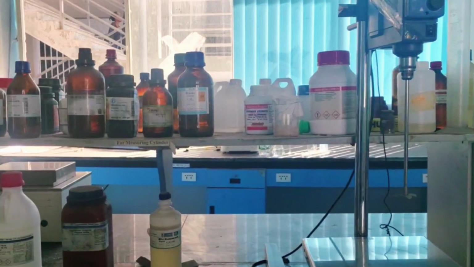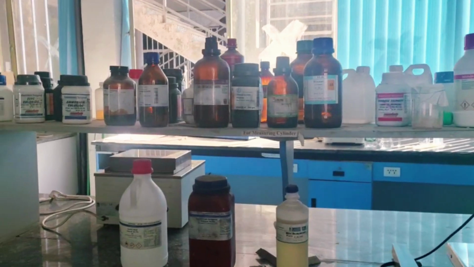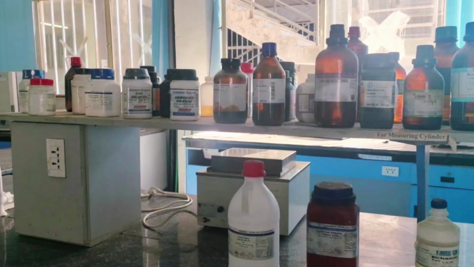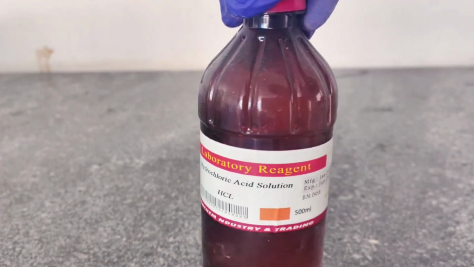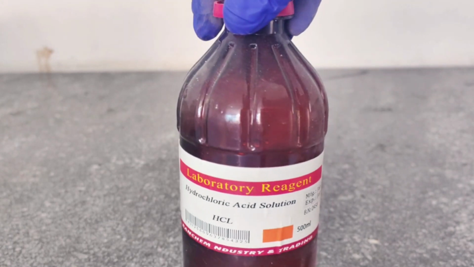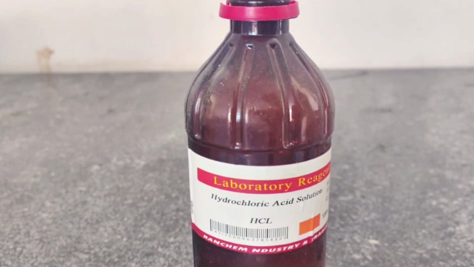It's important to remember that when substituting one chemical for another, the concentration and purity should ideally be similar to ensure consistent results in experiments. 1. Acids. Hydrochloric acid can be replaced with sulfuric acid or nitric acid in many acid-base titrations and pH adjustment processes, but the concentration and strength should be carefully matched for accuracy.